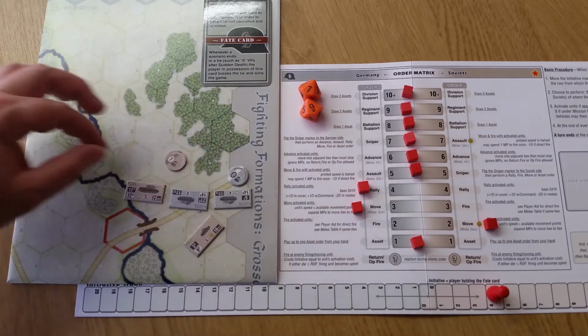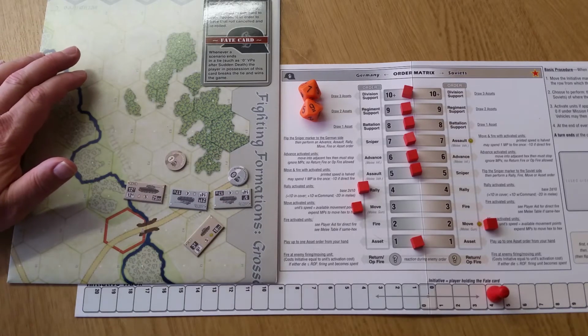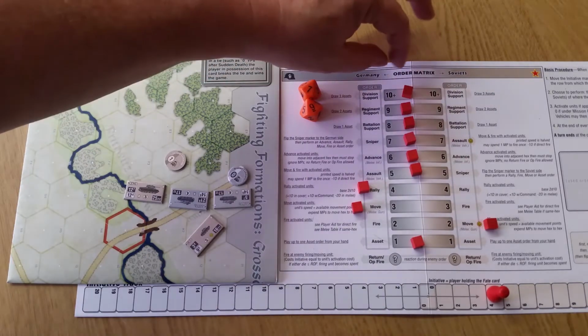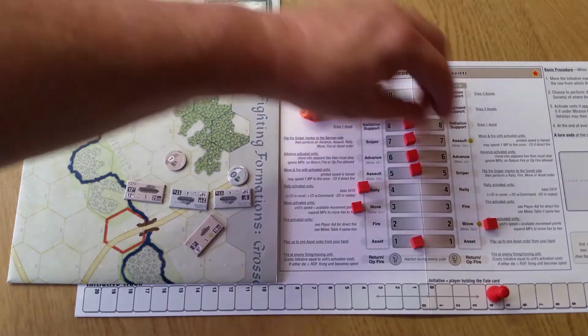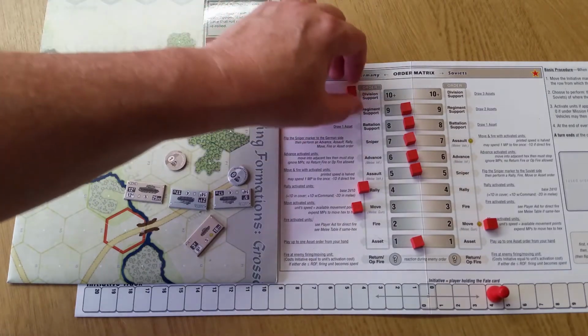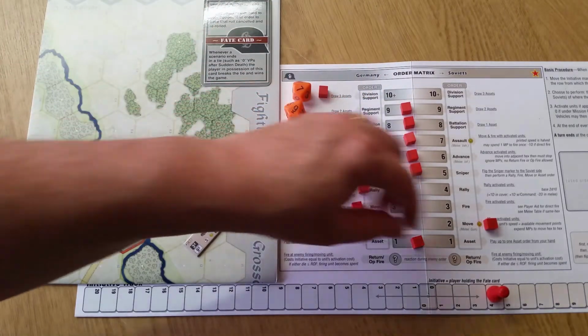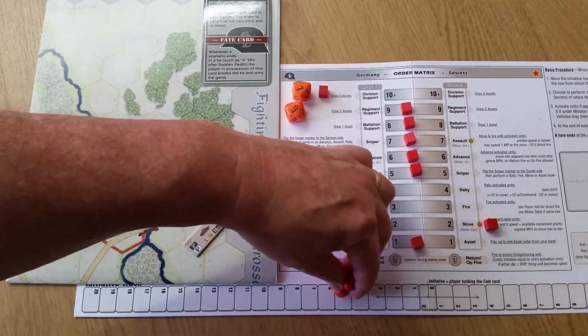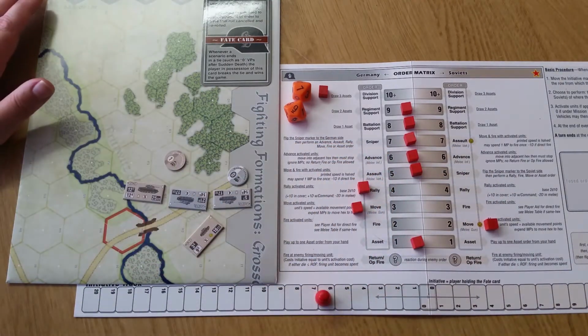Now it's the Soviet turn, and he decides, well, I really like to draw some assets because I don't like the situation on the board, and maybe I can have an impact. I am going to do the division support, which is going to move it 10 back towards the German, and he draws 3 cards, which is 3 assets. So it goes back 1, 2, 3, 4, 5, 6, 7, 8, 9, 10. So he draws his 3 cards, and play resumes to the German side.